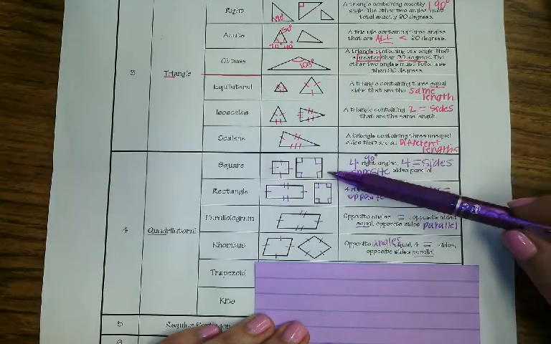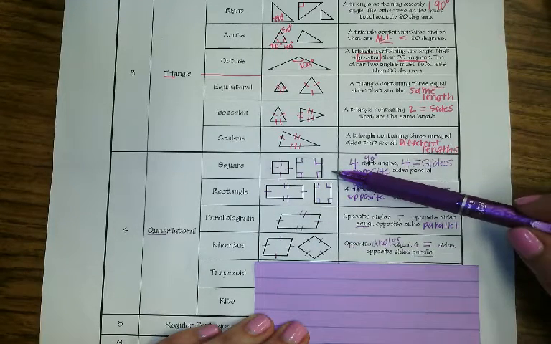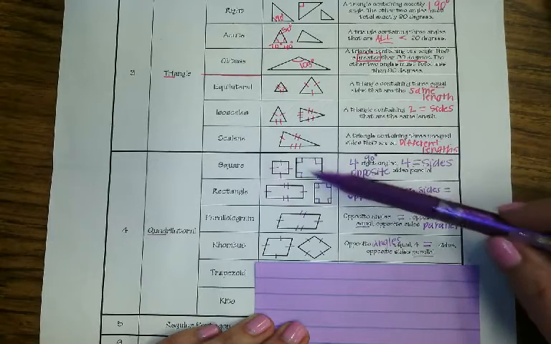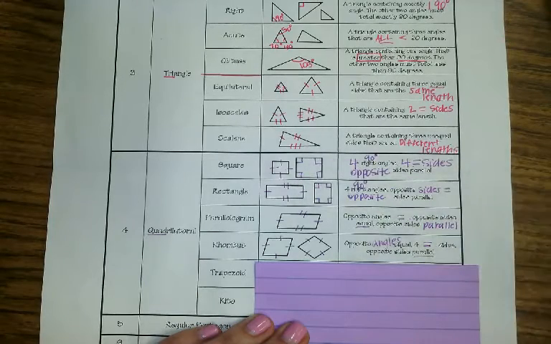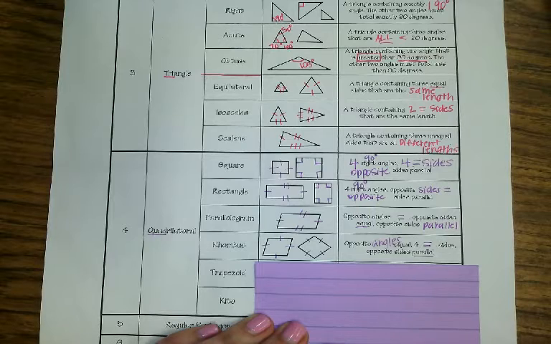A square is also an example of a rhombus. It has 4 equal sides, opposite angles are equal, and opposite sides are parallel. A rhombus, though, does not have to have 90-degree angles, and that's what makes a rhombus different than a square.